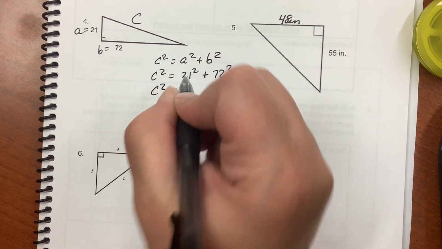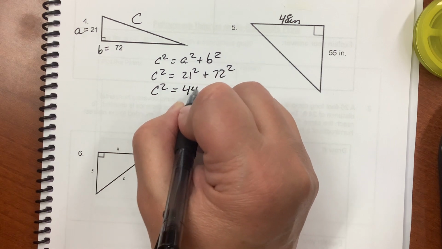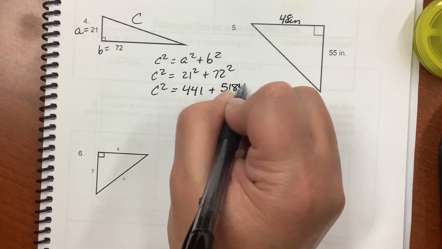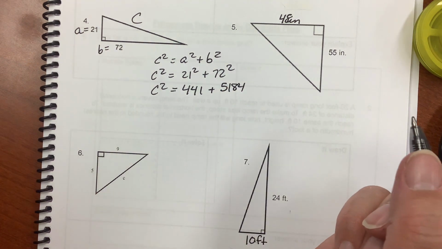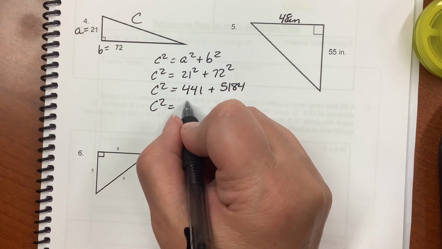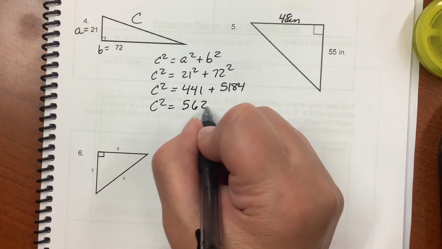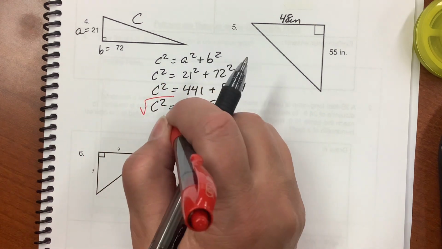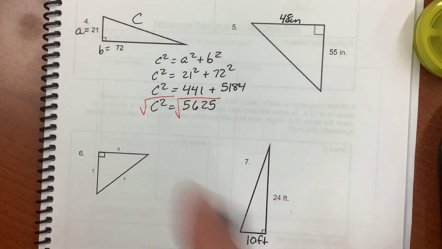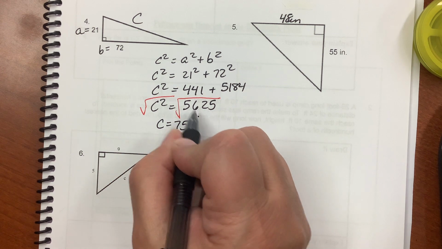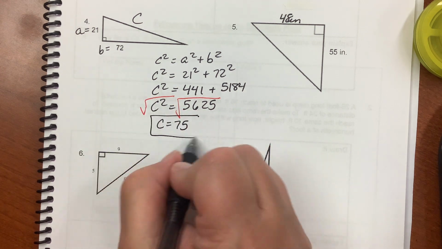C squared equals 441 plus 5,184, which is a little excessive. C squared equals 5,625. Square root both sides. And C equals 75. Is there a unit? No. Here we go.